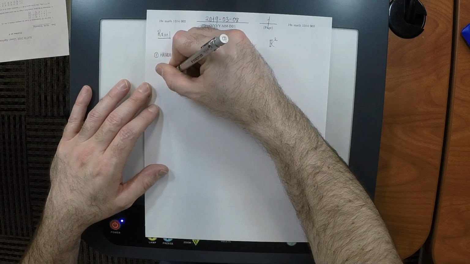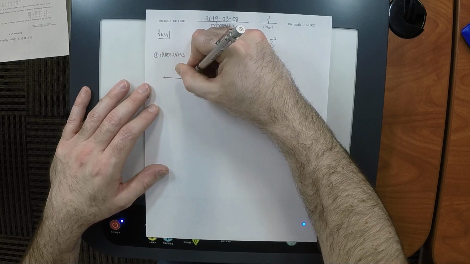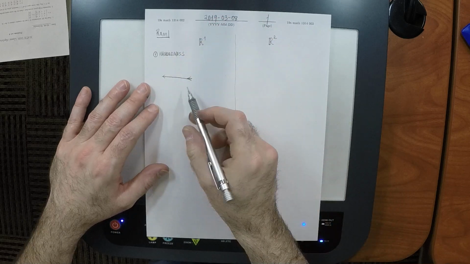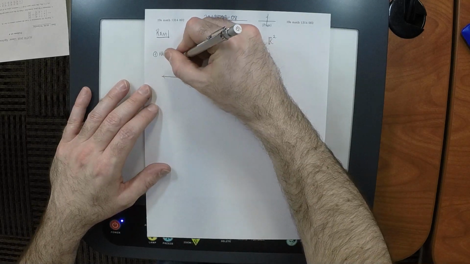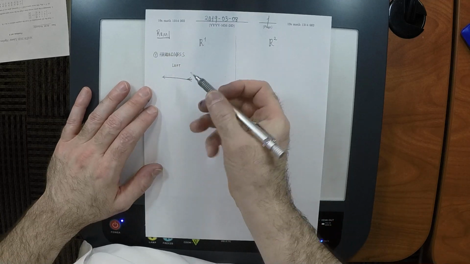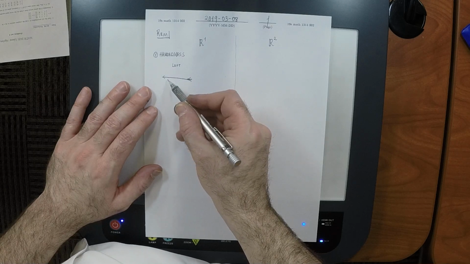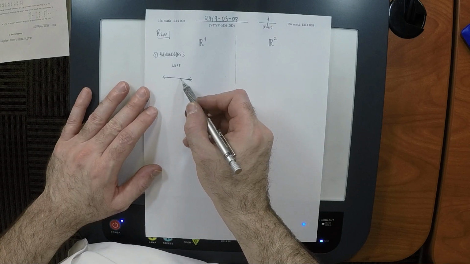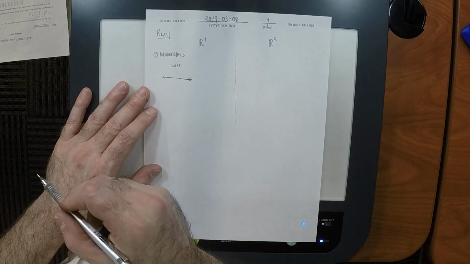Left-handed R1 looks like this. It's left-handed because it's pointing to the left. What that means is that for this R1, as you move to the left, the numbers get bigger. So it would be like 3, 4, 5, 6, etc.